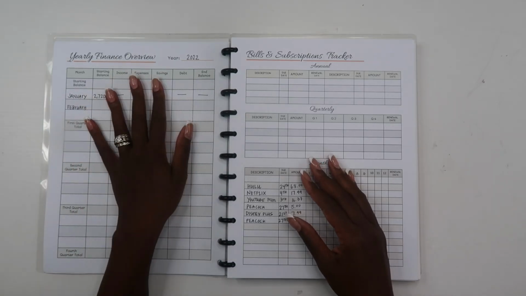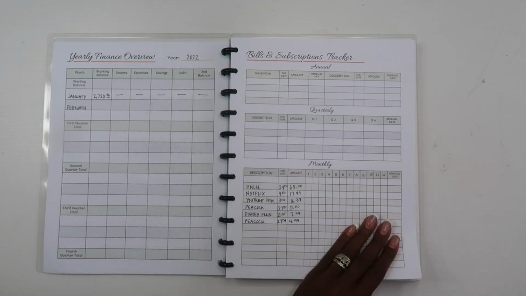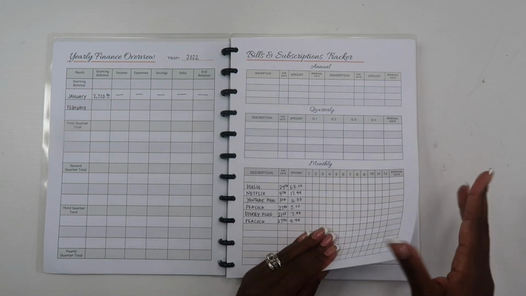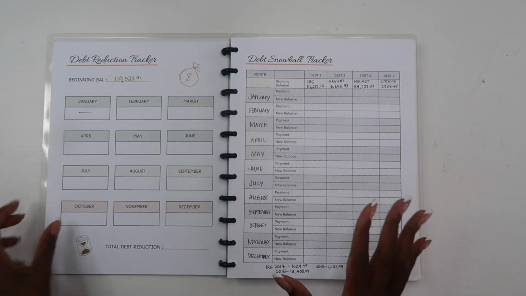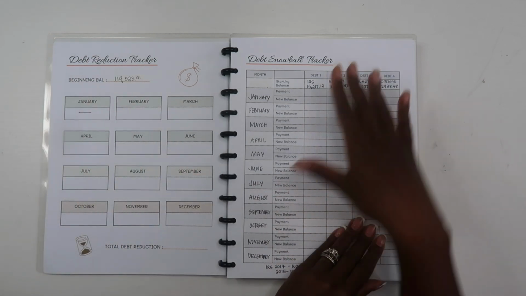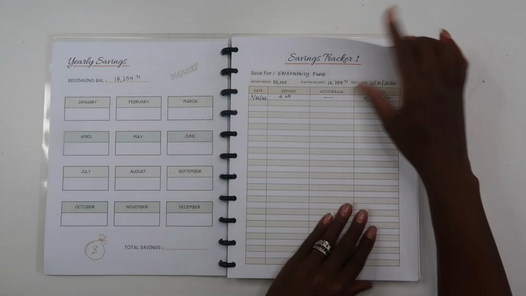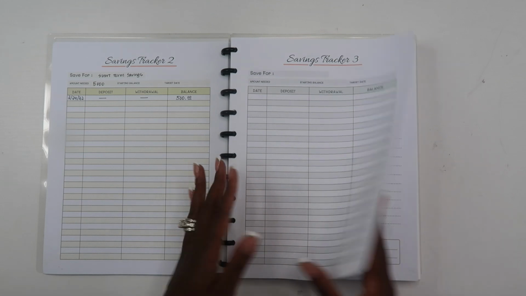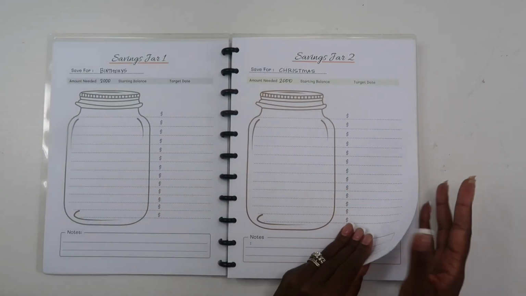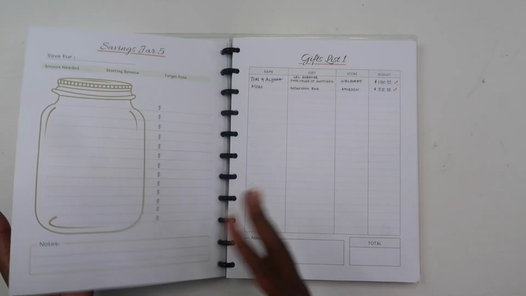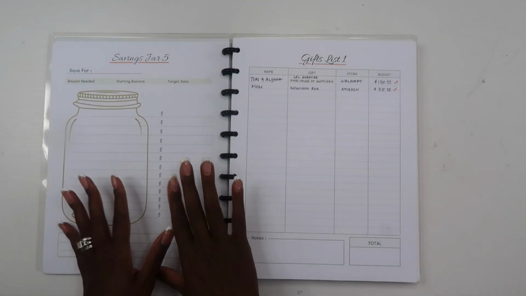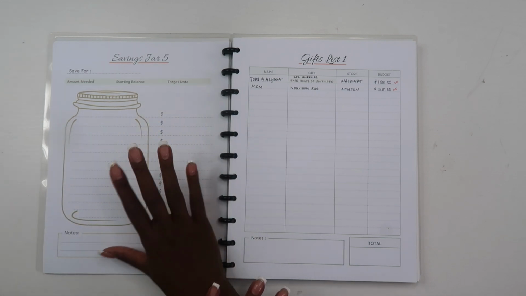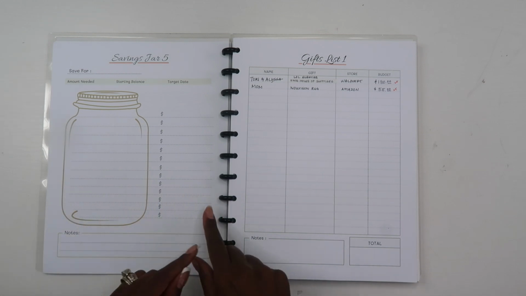And then it goes into your yearly finance overview, your subscriptions and bills. So if you have certain bills that hit every single month, this is a great way for you to stay on top of those particular subscriptions. You have your debt reduction tracker, your debt snowball tracker, your yearly savings, your savings trackers, and you have 3 of the regular savings trackers, and then you also have savings jars. And you get 5 of the savings jars, so you can name them multiple things. I mainly use these for sinking funds, so that's a great way to stay on top of how much saving you have in each and every category.